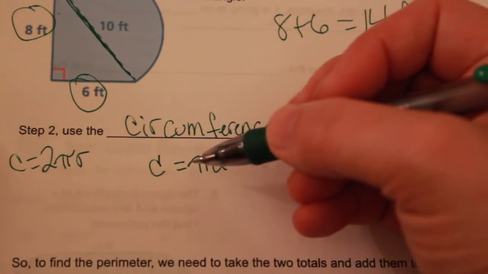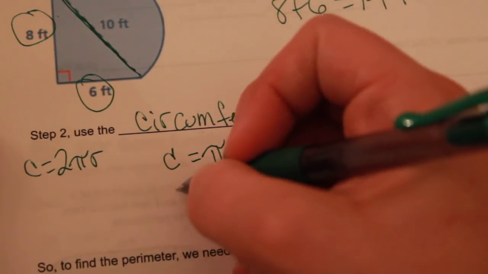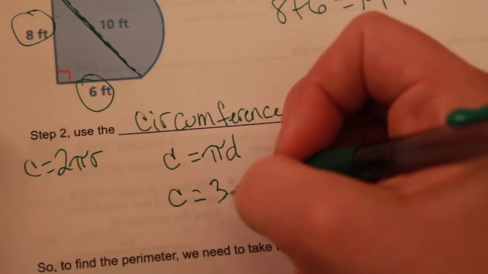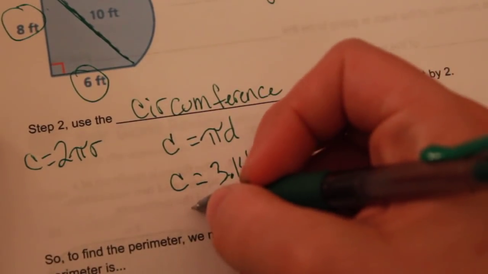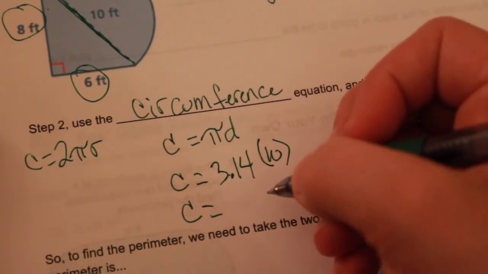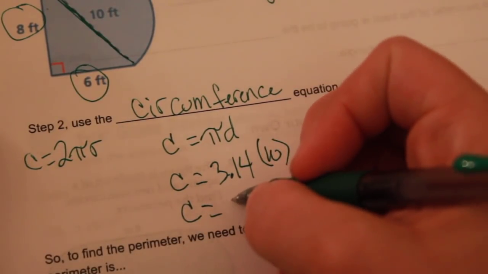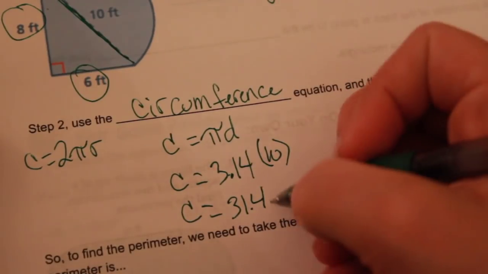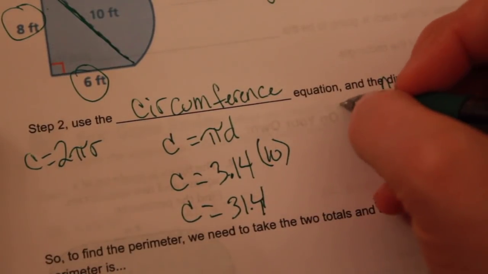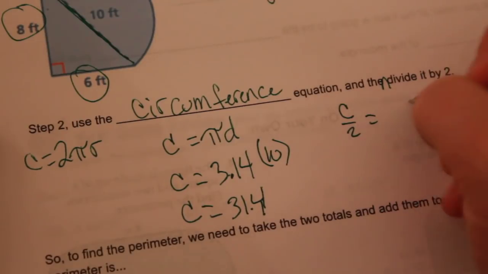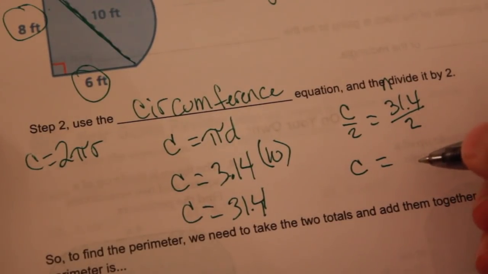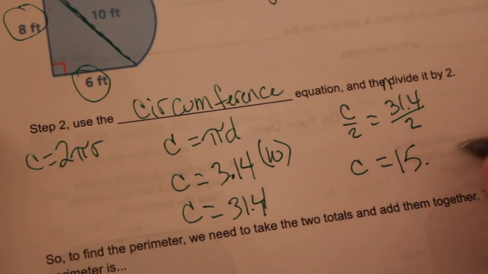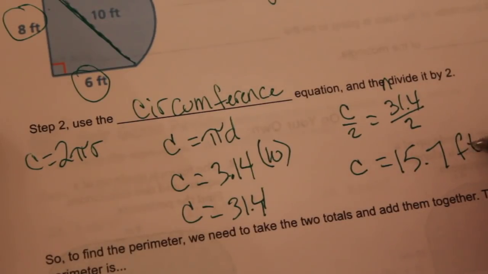So circumference equals 3.14 times 10. 3.14 times 10 is 31.4. Now remember, we need to divide this by 2. So you should get 15.7 feet.